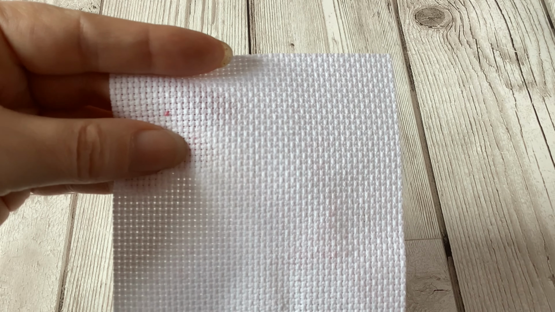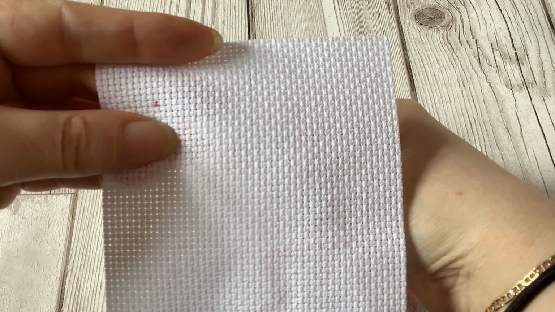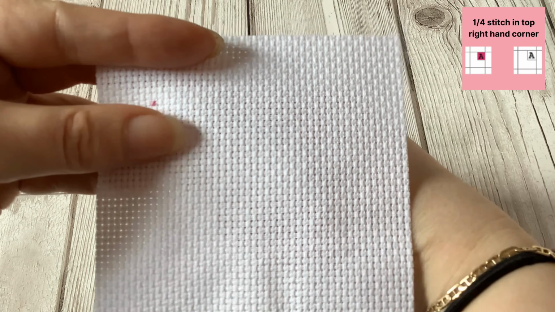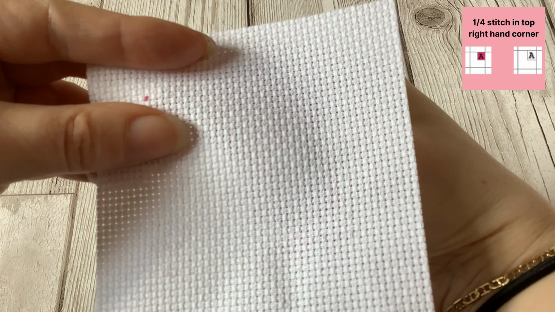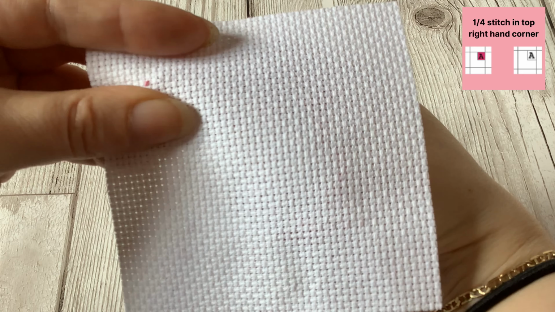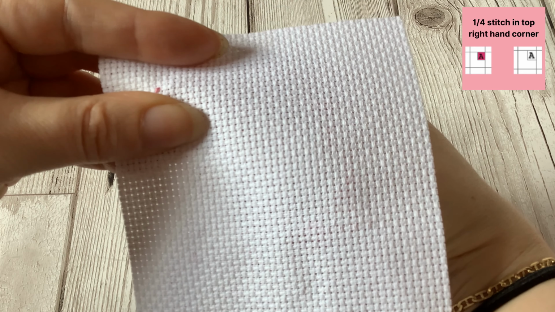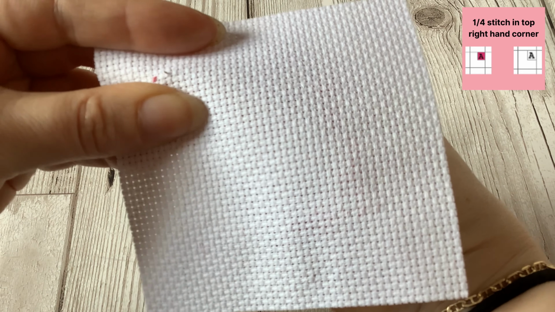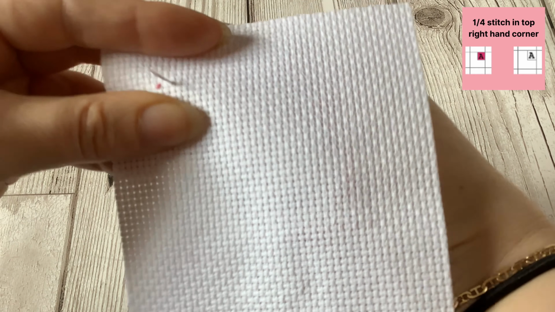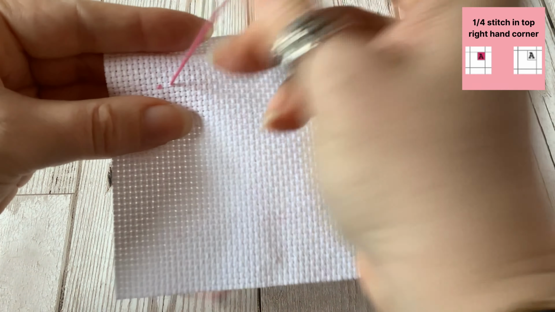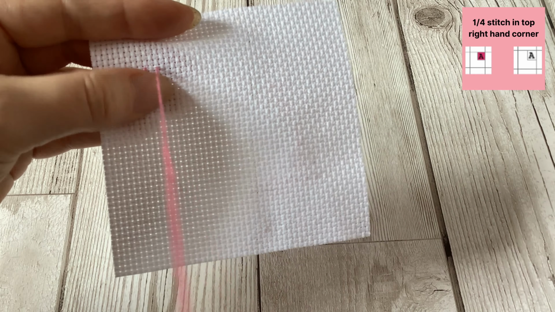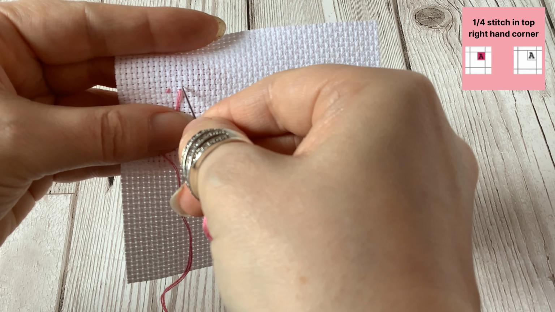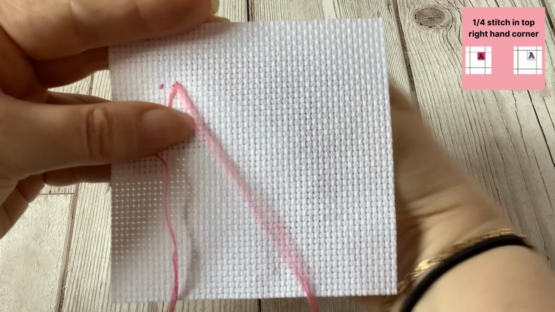like so. Now if we wanted the quarter stitch to be in the top right hand corner, I would do that by coming up into the middle of my square like so, and then I would go down into the top right hand corner.